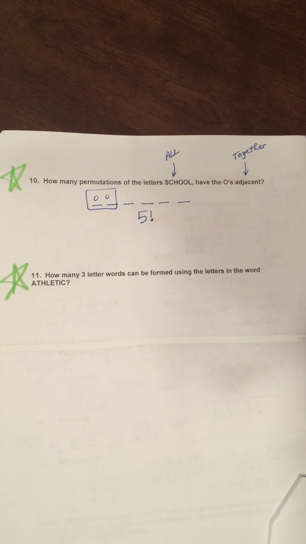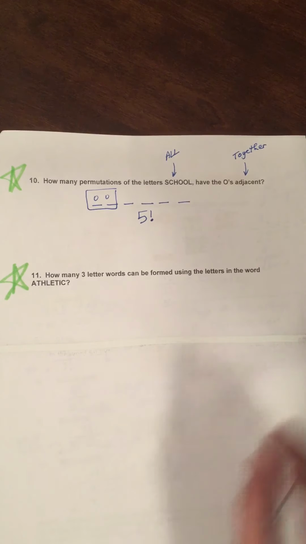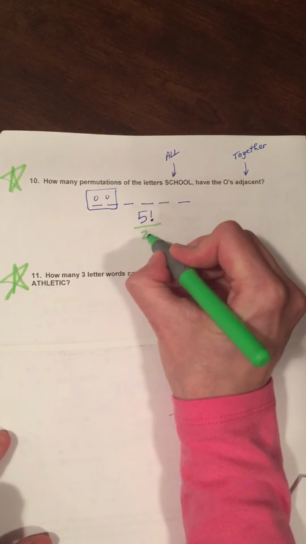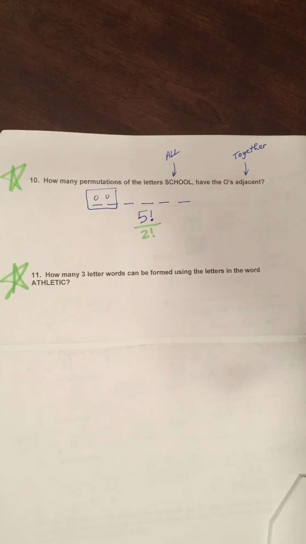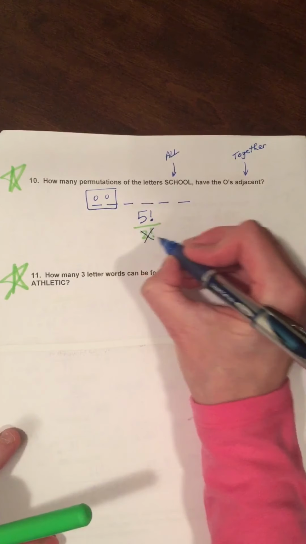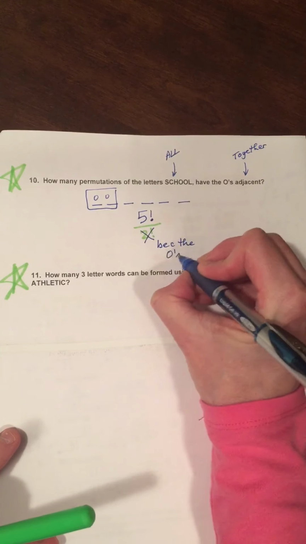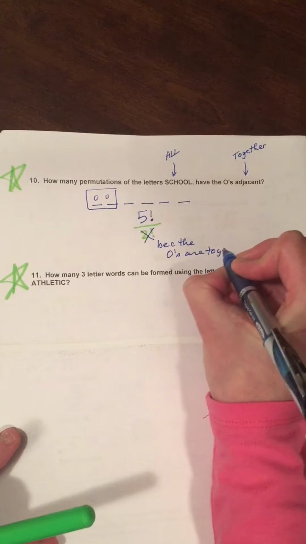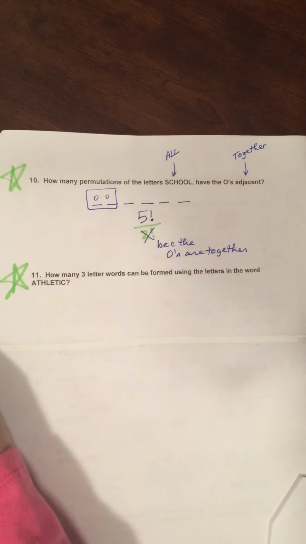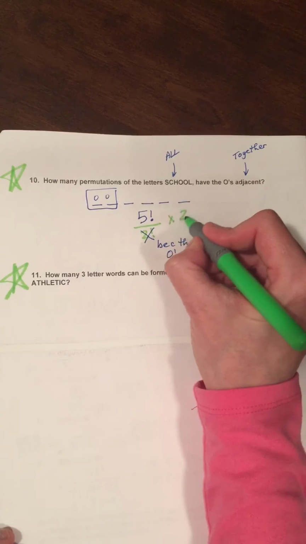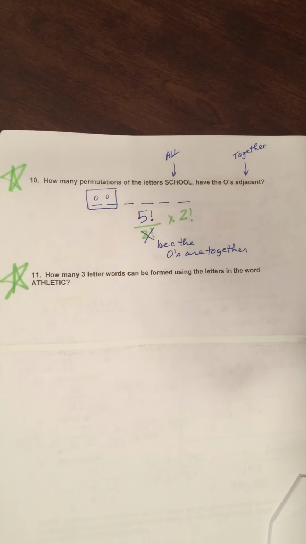Now, let me show you what your brain would normally want to do because of the repeat letters. But you don't have to, because the O's are together. And as soon as you see the word together, your brain would naturally want to do this. Think of the annoying boyfriend and girlfriend analogy.